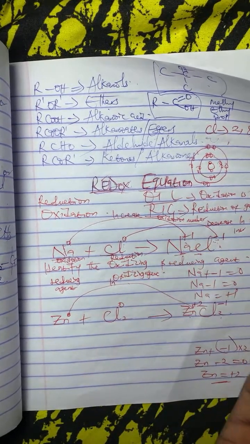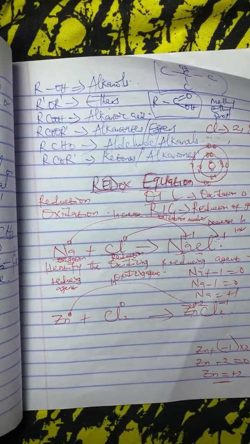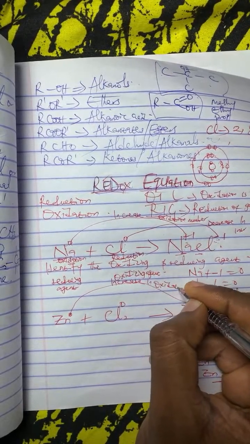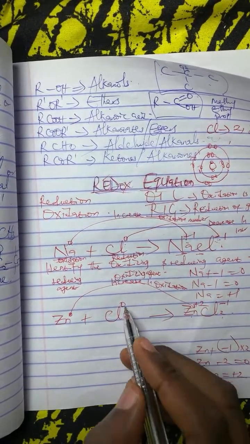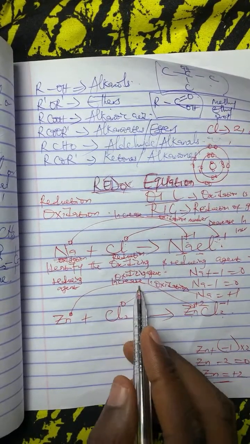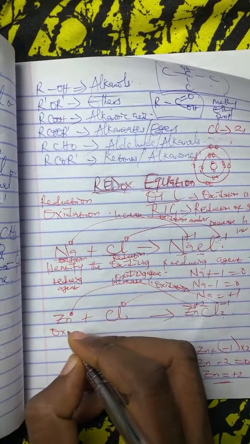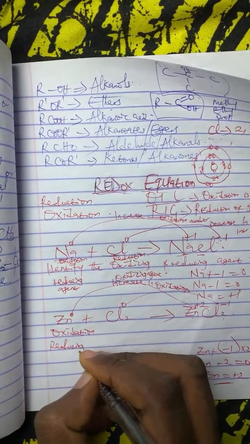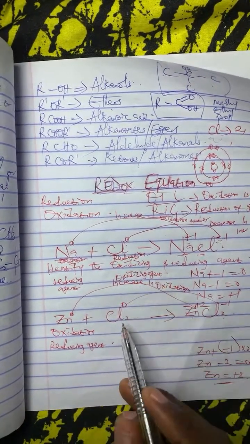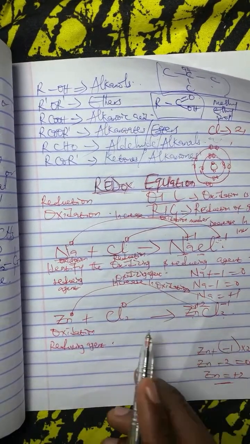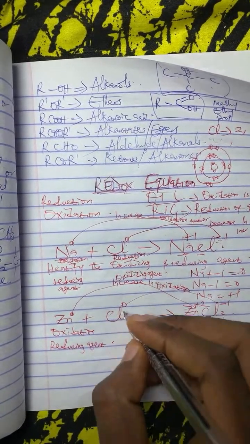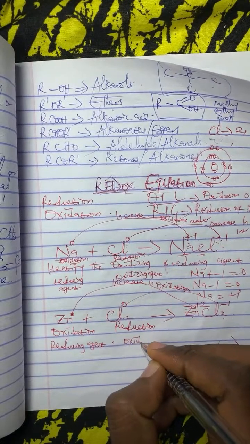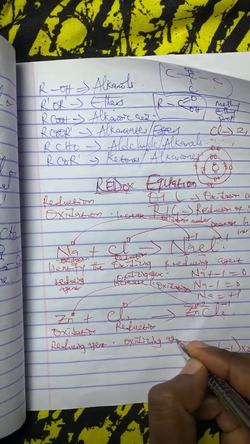Because when you are poor today and then you are rich tomorrow, you have an increase in life. So this is an increase in oxidation state, and if you move from 0 to -1, it's a decrease. So zinc, which increases in oxidation state, undergoes oxidation, and because it's oxidation, it is a reducing agent. And Cl moves from 0 to -1. Because it decreases in oxidation number, it is reduction, and it is an oxidizing agent.